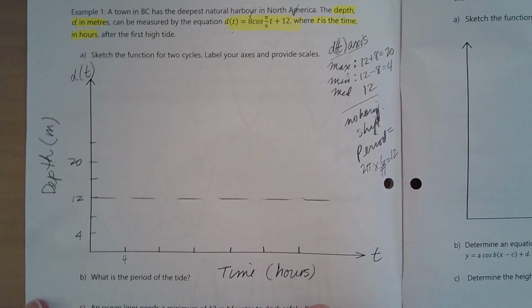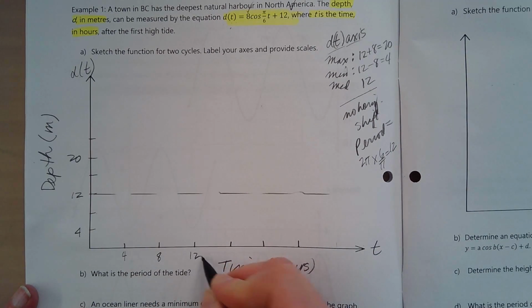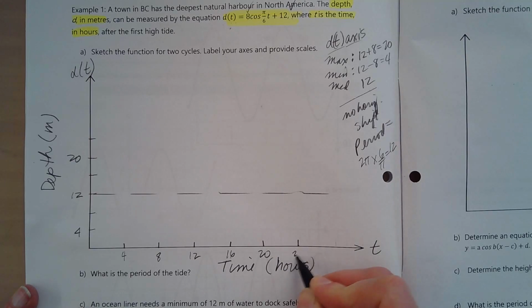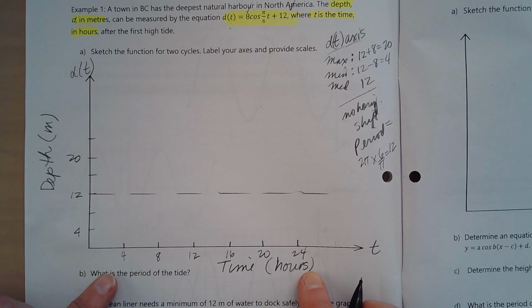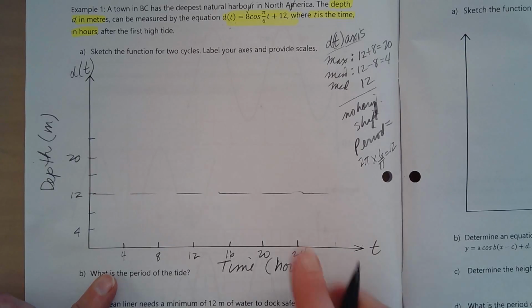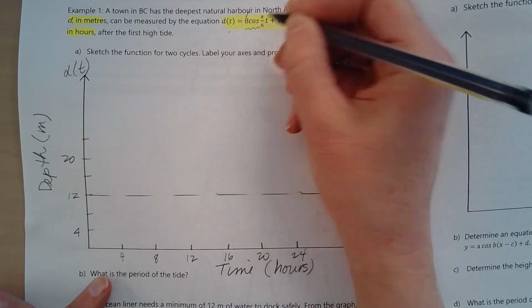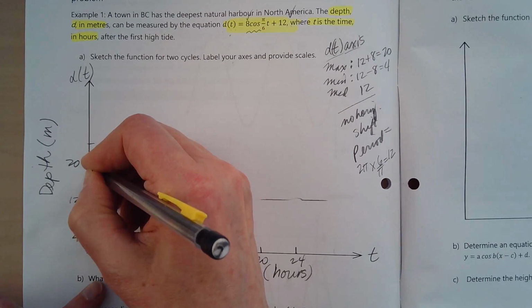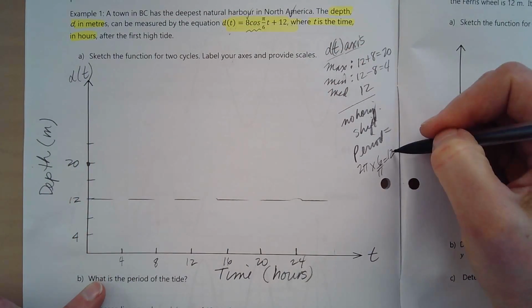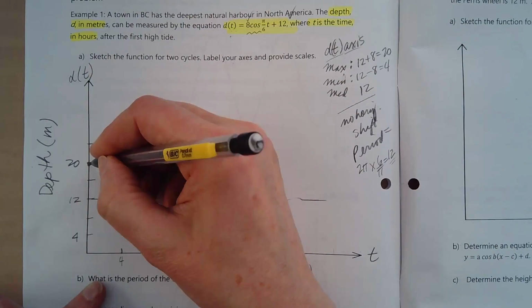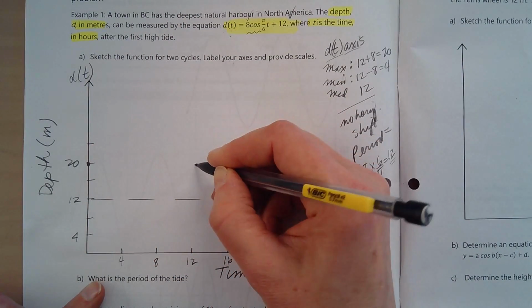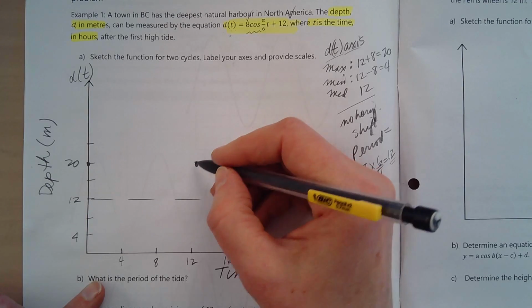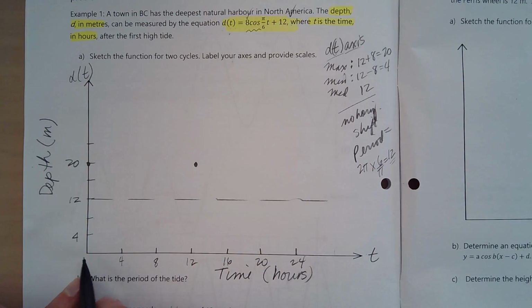It's just a coincidence I'm going up by 4s again. 4, 8, 12, 16, 20, 24. So that represents a full day, right? 24 hours? All right, this is a cosine graph with no shift. So where does cosine start? Maximum value, right? Now the period is 12. So that means cosine starts and ends on the maximum value, halfway between 0 and 12.